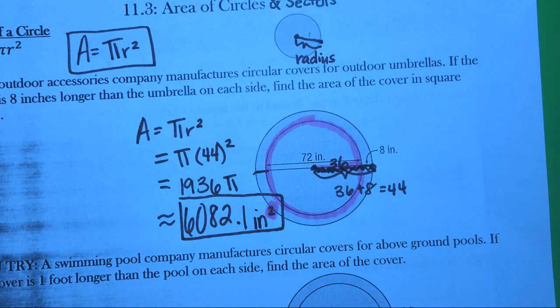Okay, so it's your turn to try the next one. I'm going to work it out on my paper. When you get it, go ahead and tell me your answer. It should be very similar.